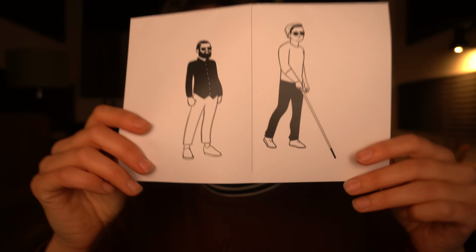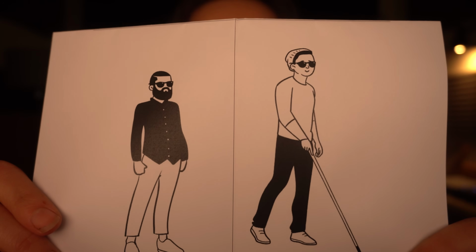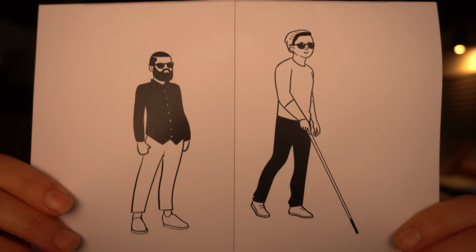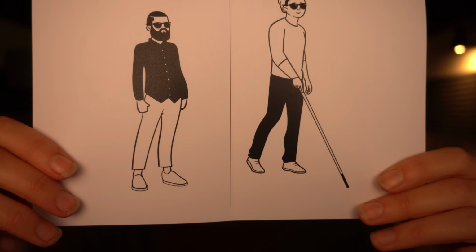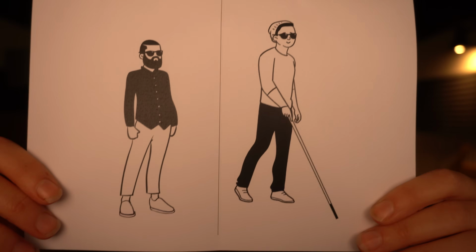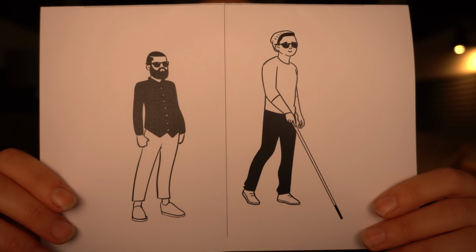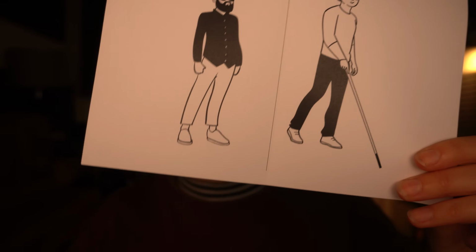Okay. Now I'm going to show you these two pictures side by side. What differences can you see between them? Okay. Anything else?